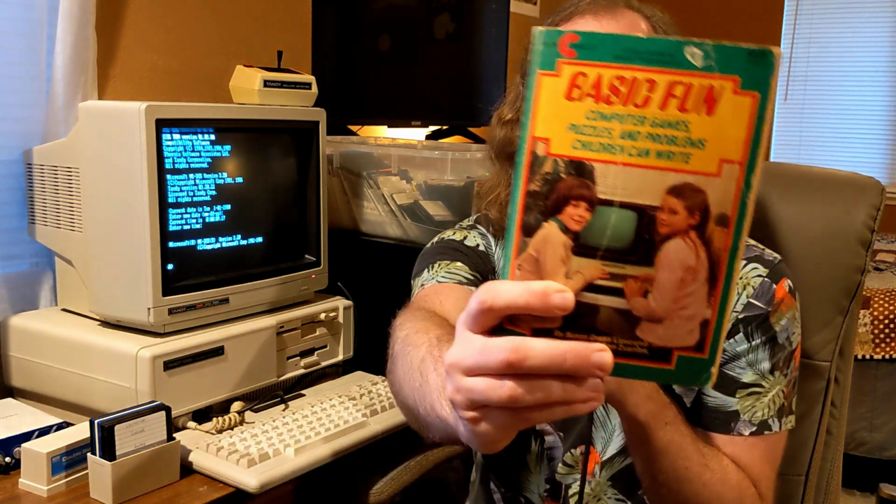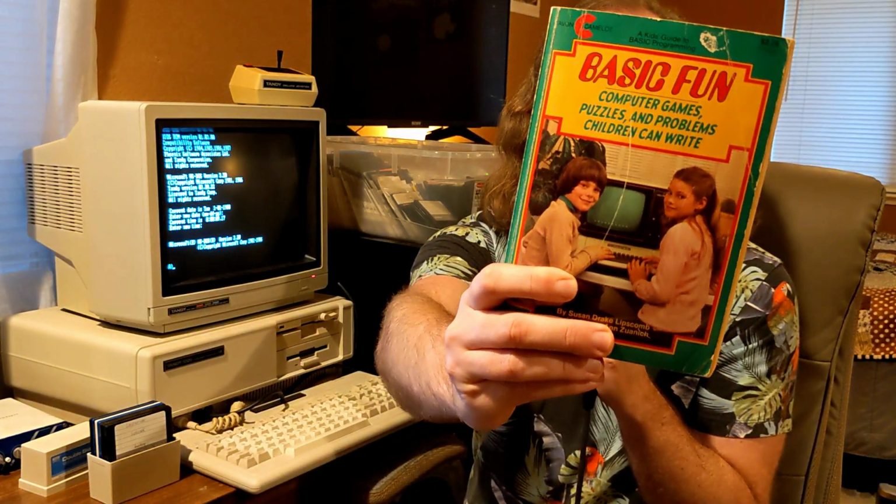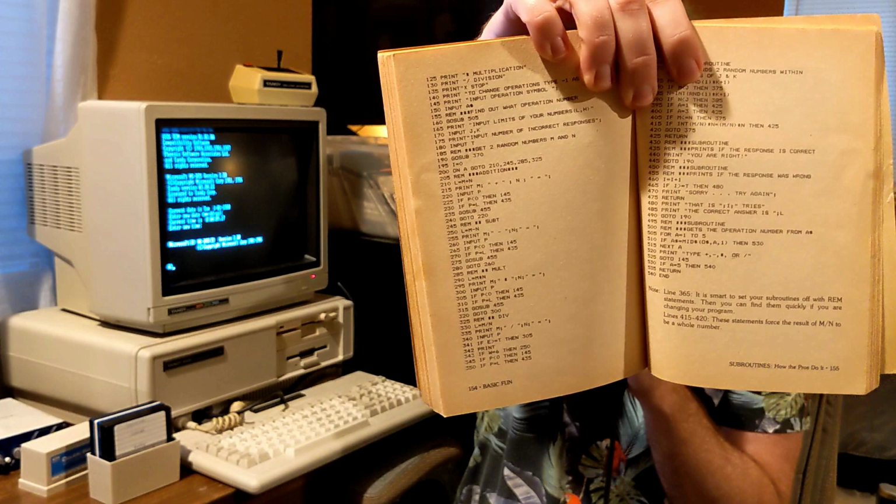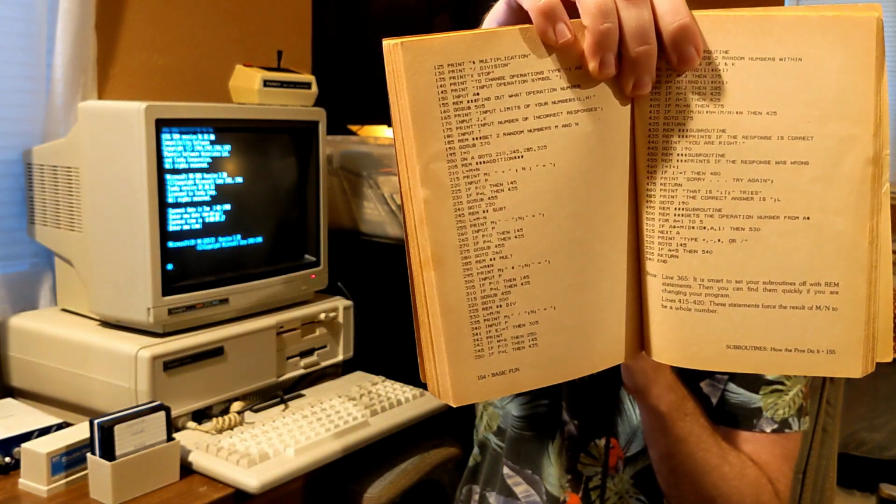And eventually, at some point, my mom bought this book for me, Basic Fun, Computer Games, Puzzles, and Problems That Children Can Write. And it teaches you subroutines and all kinds of stuff and how to line by line write your own programs in the basic programming language. And I made a couple of the sample programs in the book, and then I started making my own computer programs. So let's take a look at one of those.